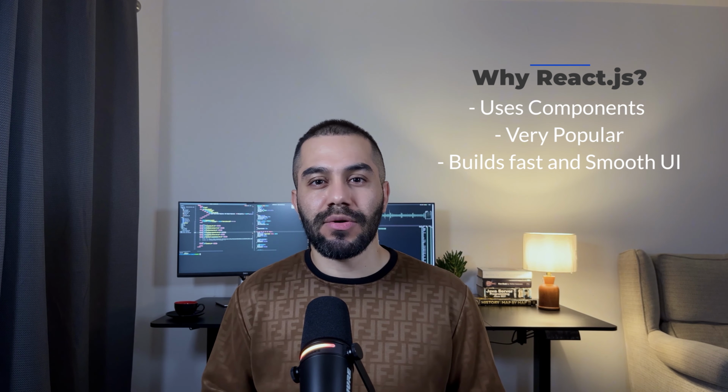React helps us to build our app step by step, just like building a Lego house, one block at a time. It makes our app look nice and work well, and it's easy to fix things if something goes wrong. And let's be honest, who doesn't love Lego? It makes building our app fun and easy.